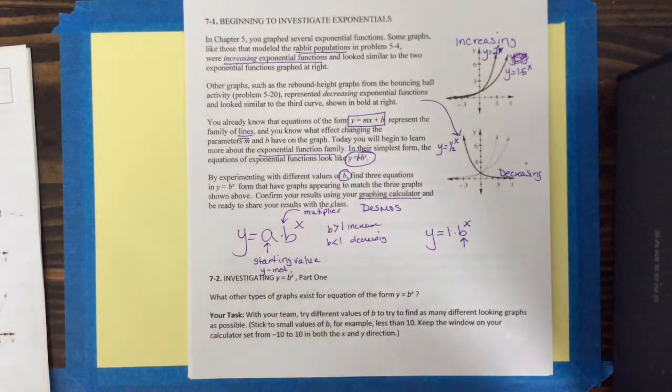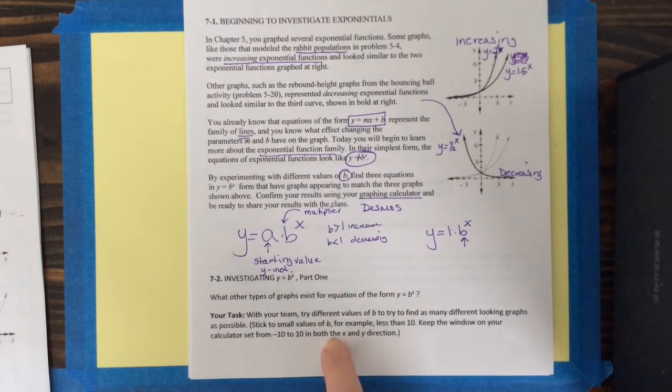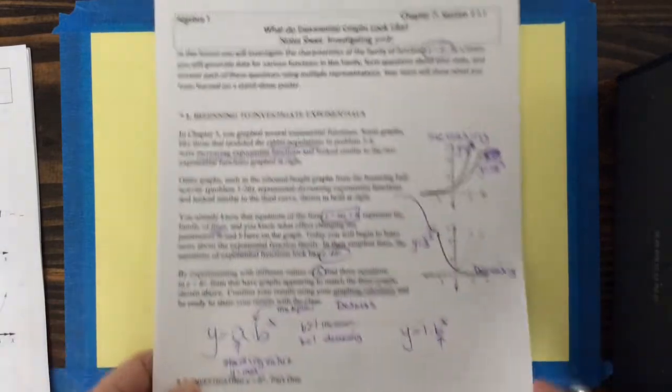Okay, so what other types of graphs exist for equations in the form of y equals b to the x? So with your team, you're going to try and find different values of b to find as many different looking graphs as possible. Stick to values of b that are less than 10 just to keep it simple. Keep the window on your calculator set from -10 to 10 in both the x and y direction. That's, of course, if you had your calculator.